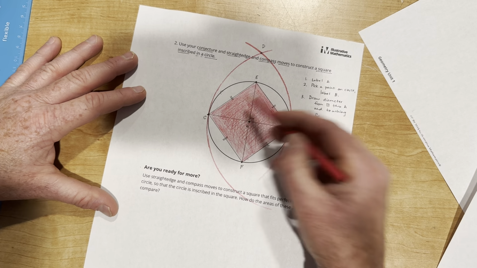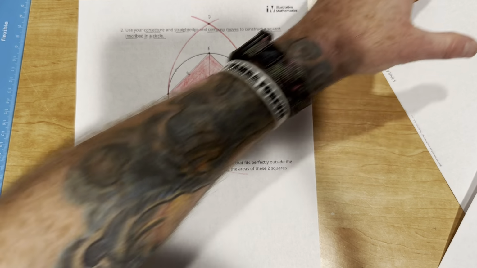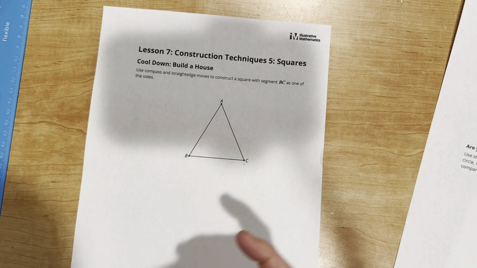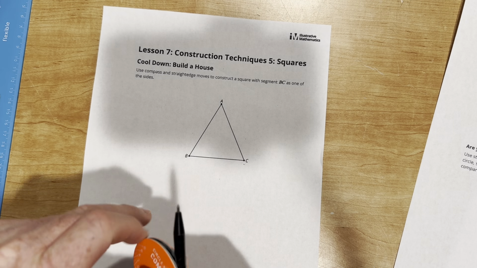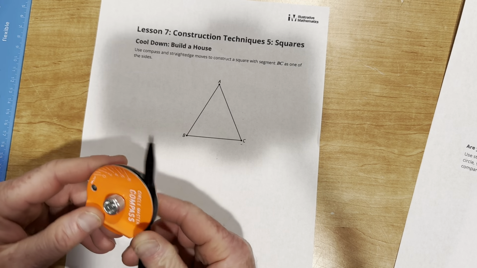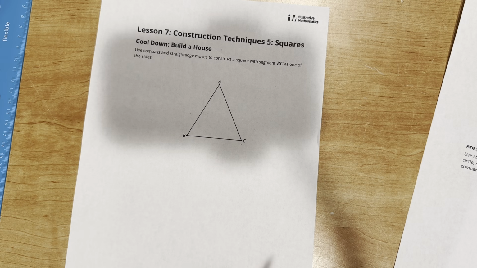All right, so we are done with 7.3. I'm going to show you the cool down. Cool down is kind of fun. It involves a lot of compass moves again. So let me get all set up here. It's pretty much the same exact moves.